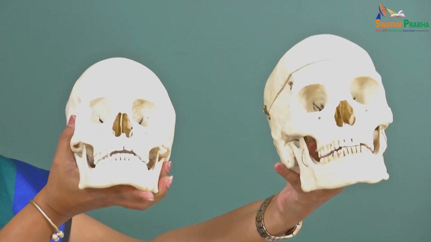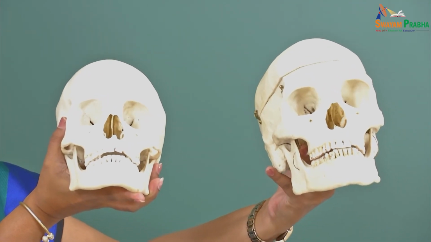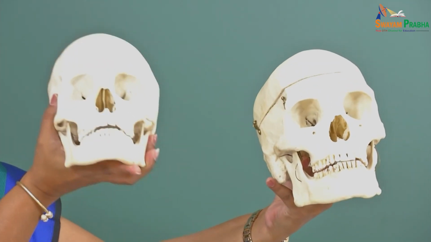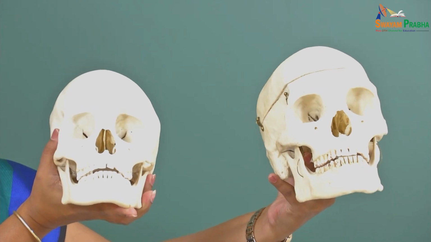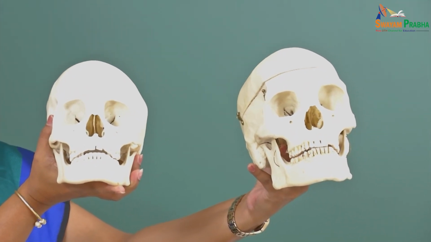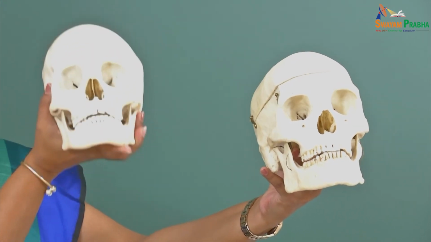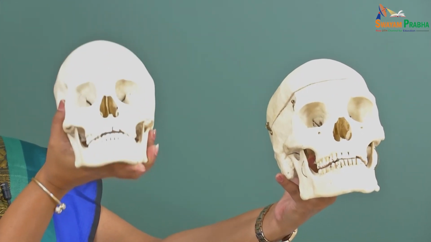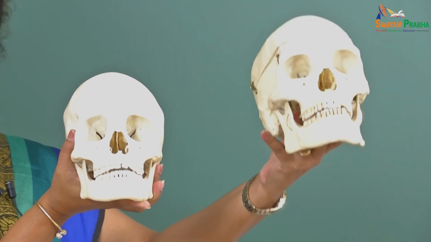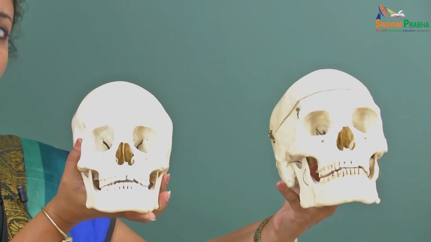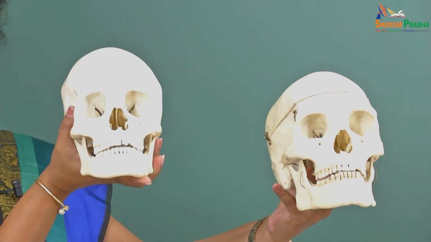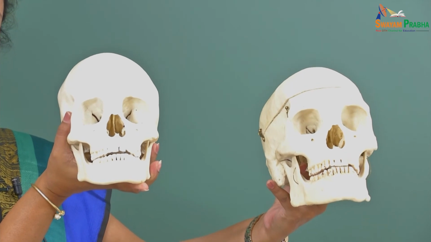Now I am holding up for you two human skulls, skull number 1 and skull number 2. If you look at them carefully, you will be able to see some differences between them. For example, I feel this skull is a lot lighter, whereas this one is a lot heavier. That's the male skull, skull number 1, whereas this one, which I am holding in my right hand, is skull number 2, the female skull.